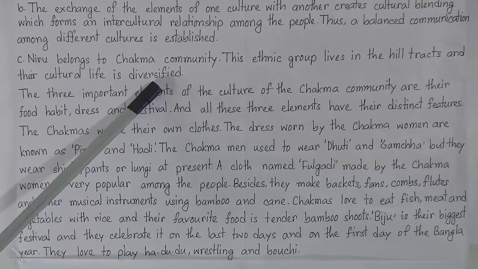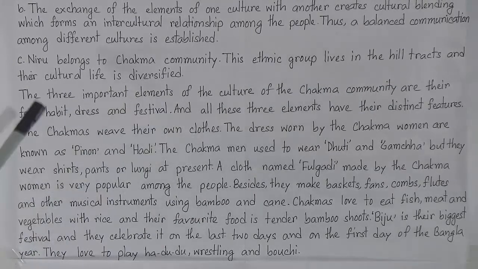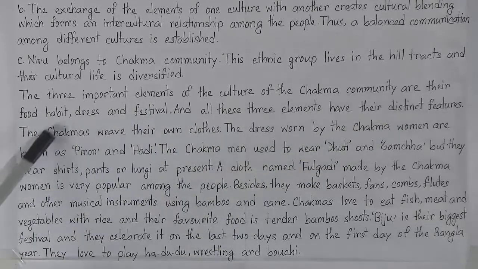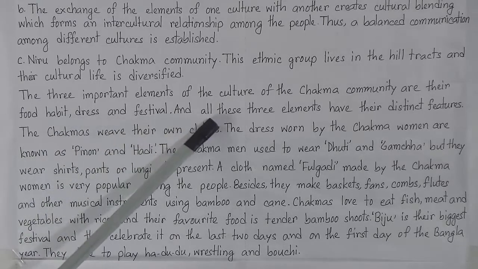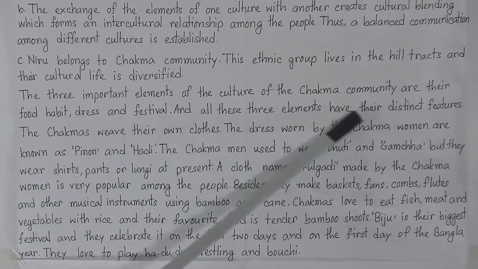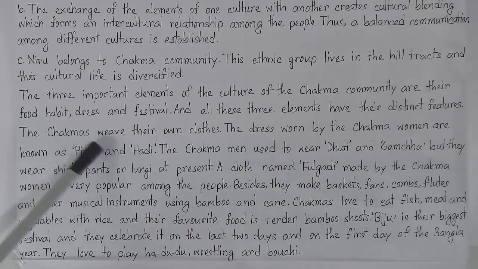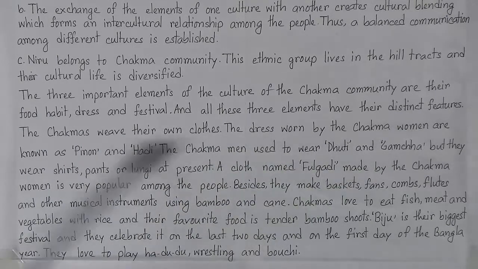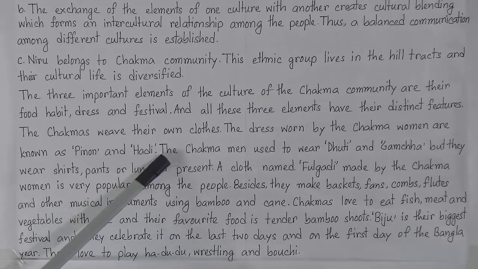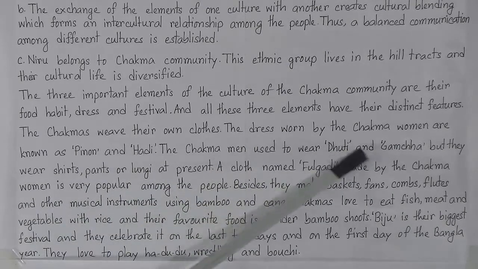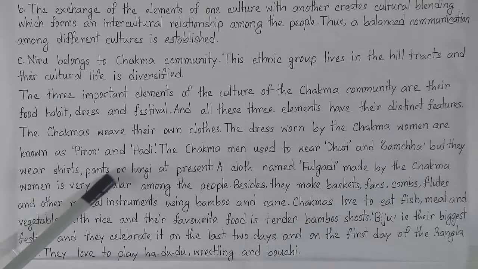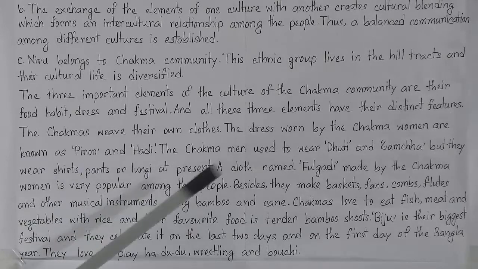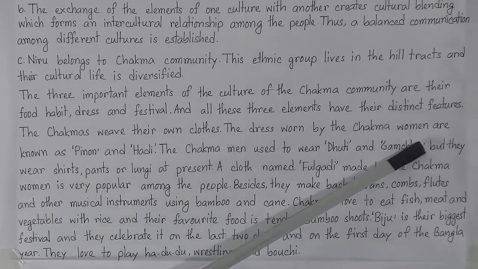Now we will explain the cultural life of Niru. The 3 important elements of the culture of the Chakma community are their food habit, dress and festival. All these 3 elements have their distinct features. The Chakmas weave their own clothes. The dress worn by the Chakma women are known as Pinan and Hadi. The Chakma men used to wear dhuti and gamcha, but nowadays they wear shirts, pants or lungi. But dhuti and gamcha are their traditional dress.